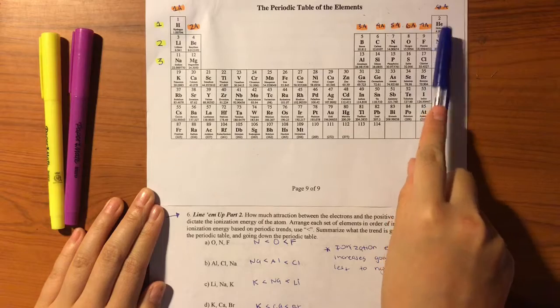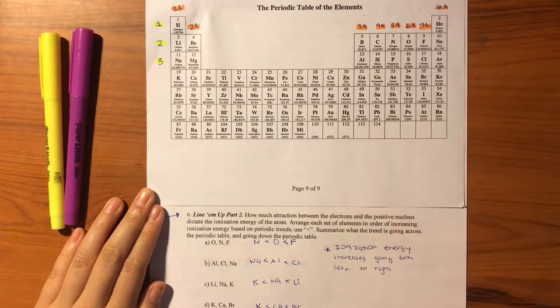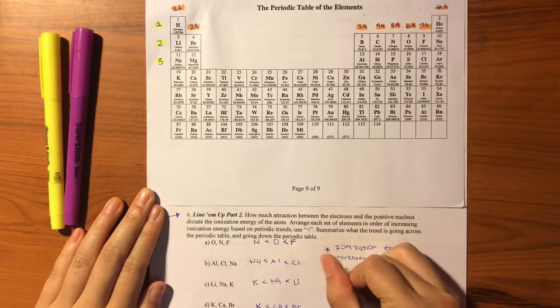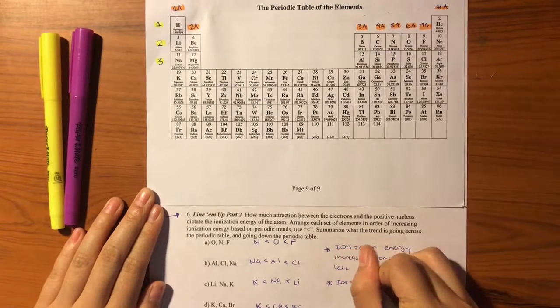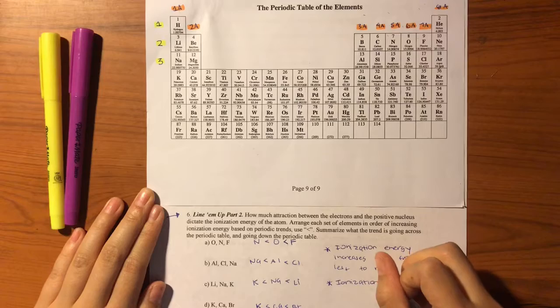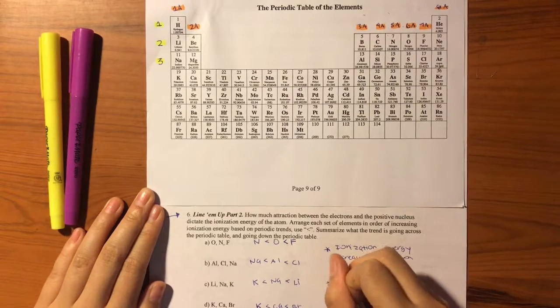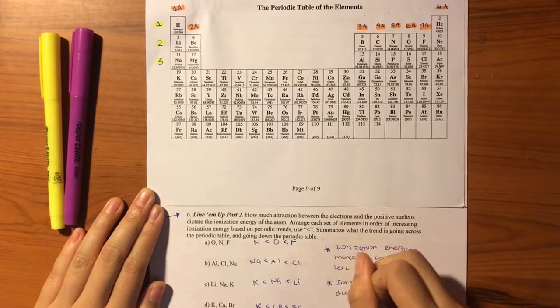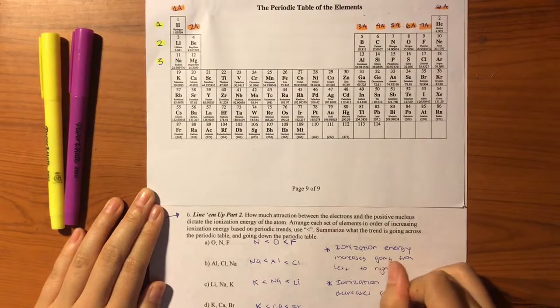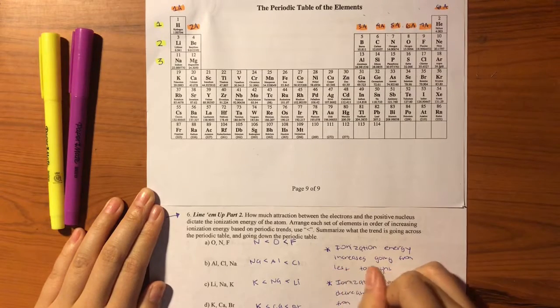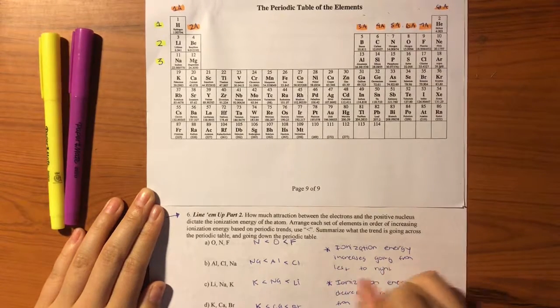Therefore, helium has the highest ionization energy. Also, ionization energy decreases going from top to bottom.